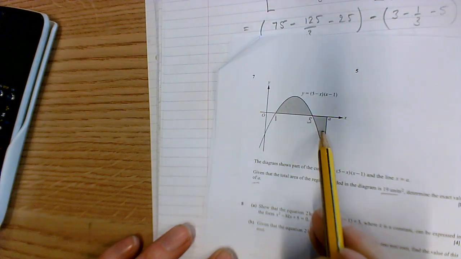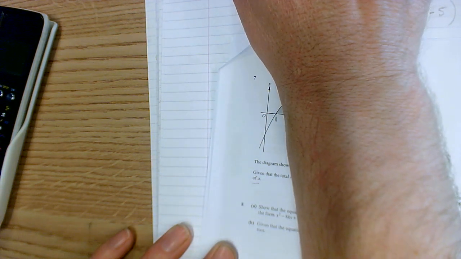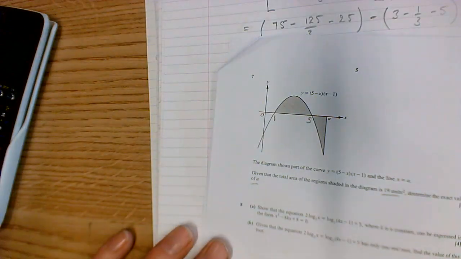So now I just need to work out this area down the bottom. And pause the video because we've got people walking in. Resumed. Okay, so now I'm going to work out this integral.